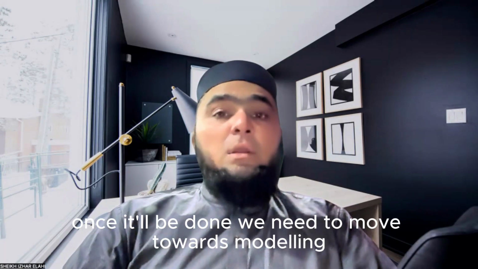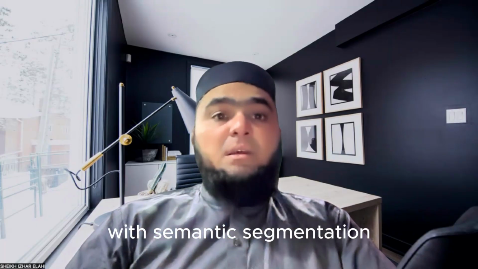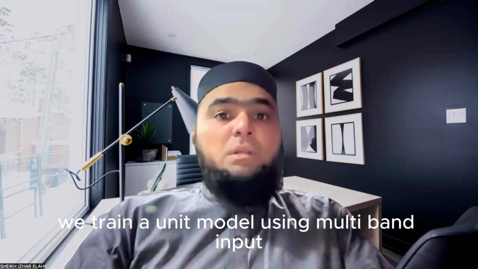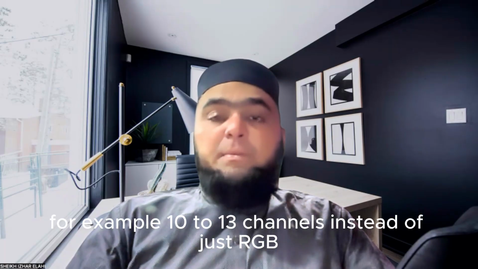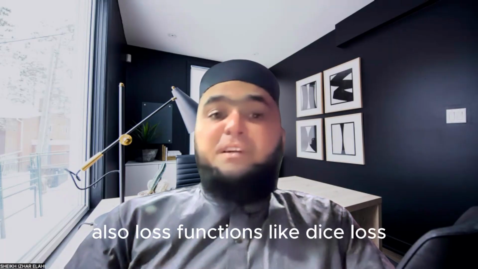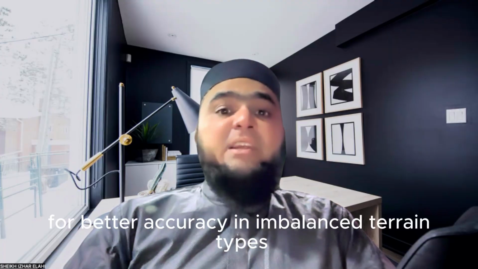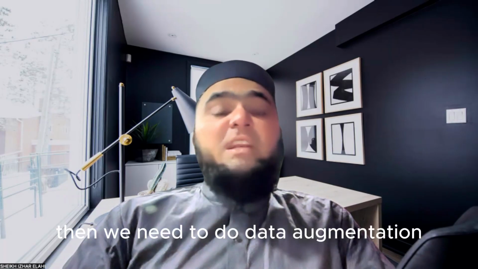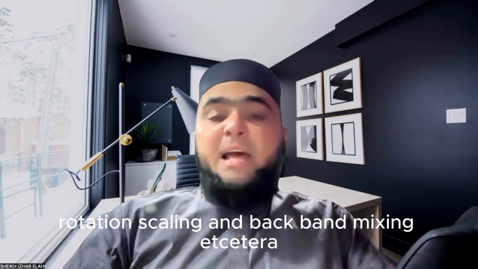Once that is done, we need to move towards modeling with semantic segmentation. We train a U-Net model using multi-band input, for example, 10 to 13 channels instead of just RGB. Also, loss functions like dice loss plus cross entropy for better accuracy in imbalanced terrain types. Then we need to do data augmentation: rotation, scaling, and band mixing, etc.